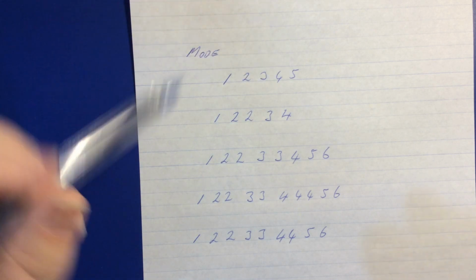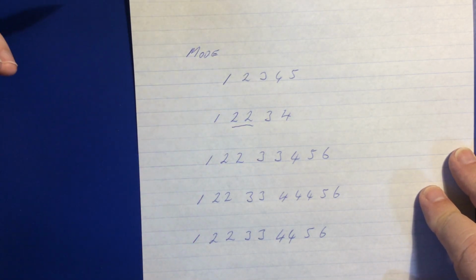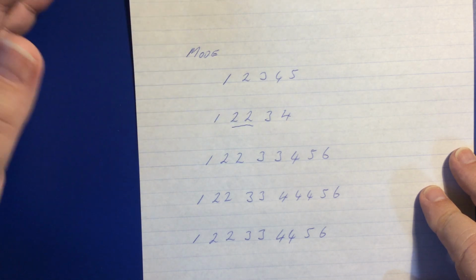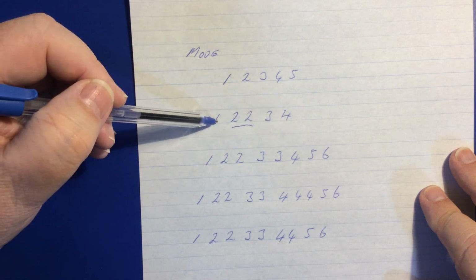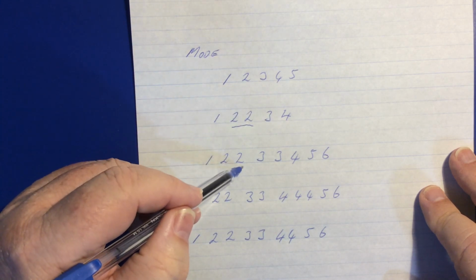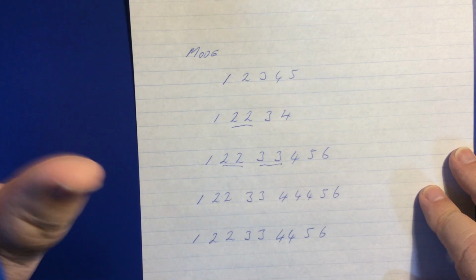There is no mode here. There is a mode here. There's 1. 2 and 2 are repeated. They are the most common number in this group of numbers. This set of numbers has a mode. This set of numbers has 2, and it's called bimodal.